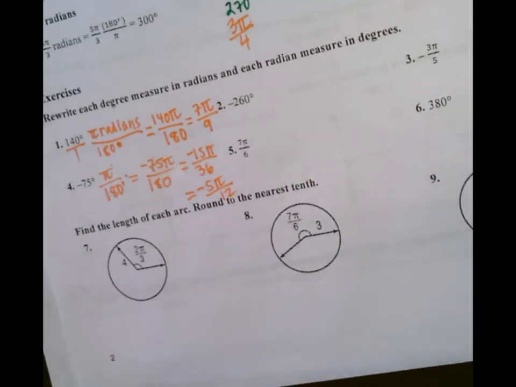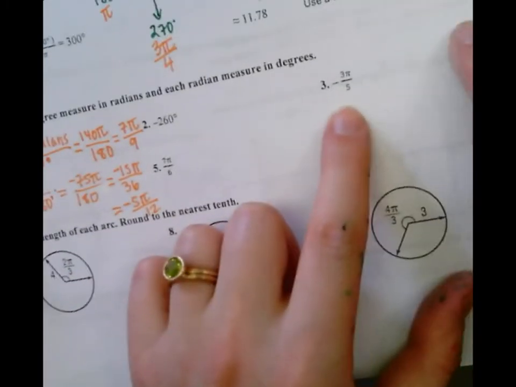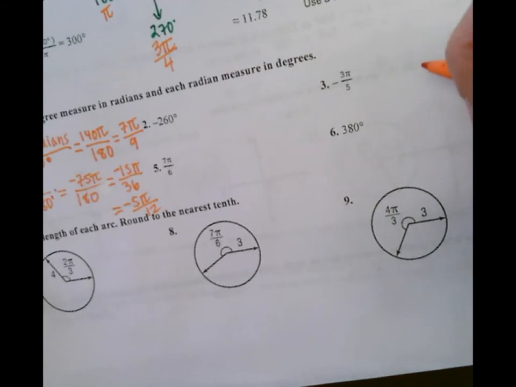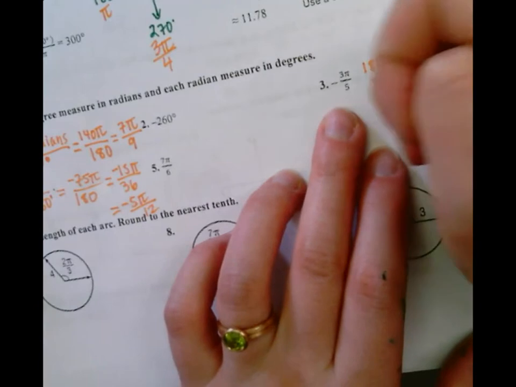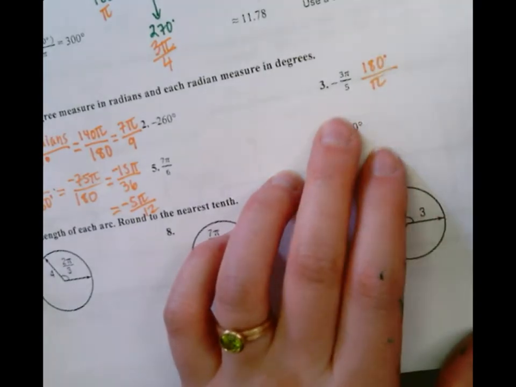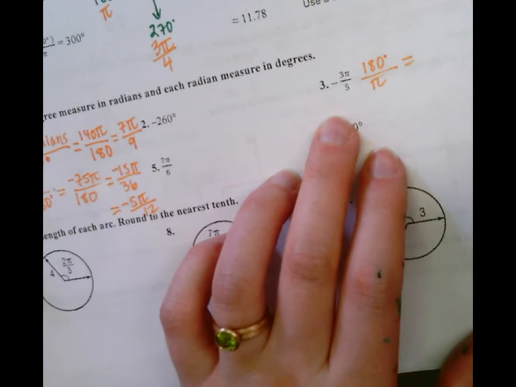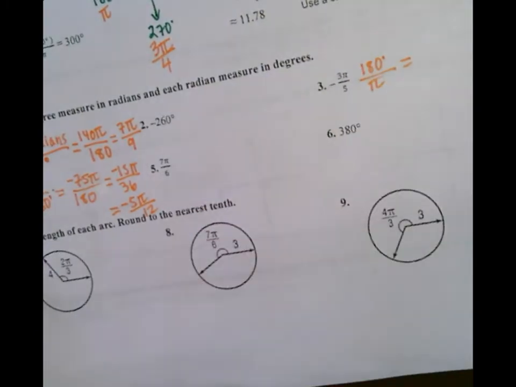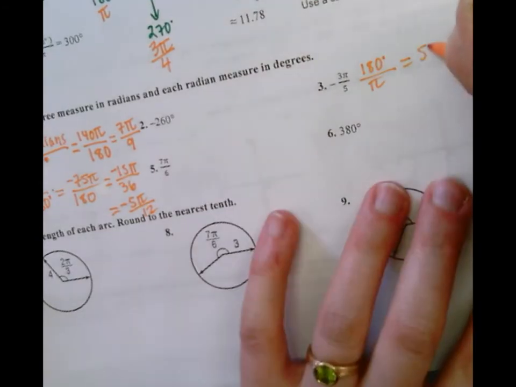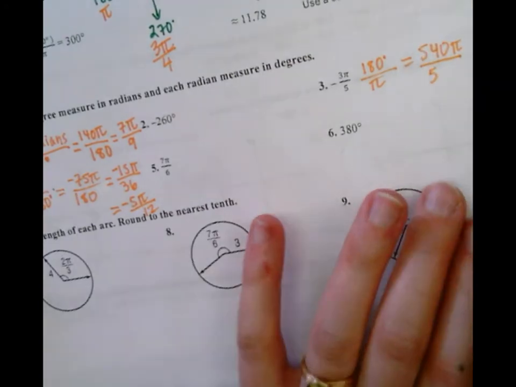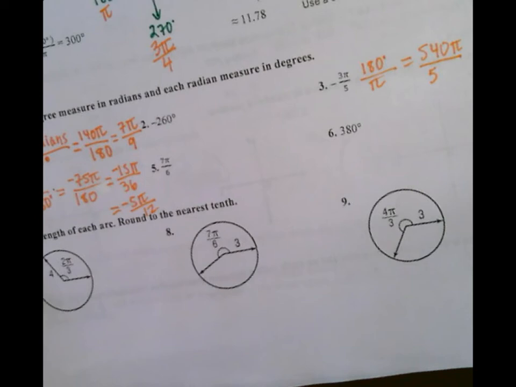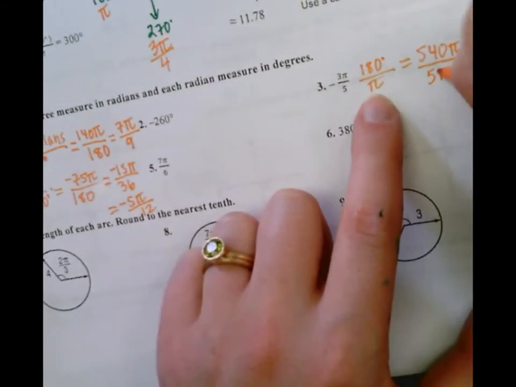Okay, so let's now look at an example where we're going from radians into degrees. So let's look at number 3 here. So in this one, I would put the degrees on top because that's what I'm trying to get in the end, divided by pi radians. So multiplying straight across here, we're going to get 3 times 180, which is 540 pi over 5. And then I could divide 540 by 5. Oh, and there's also a pi on the bottom, right?